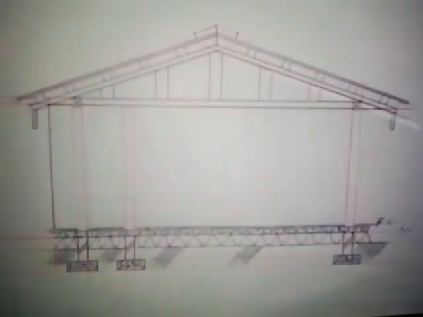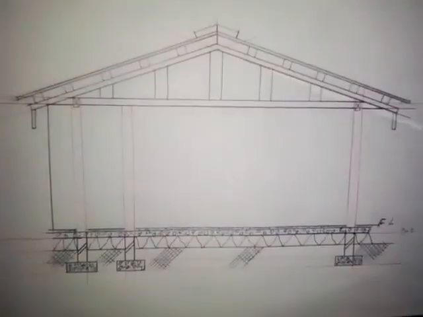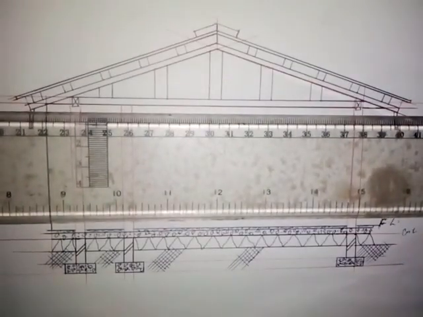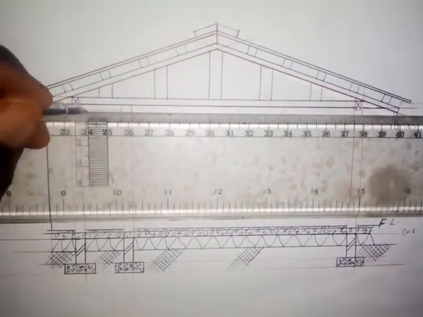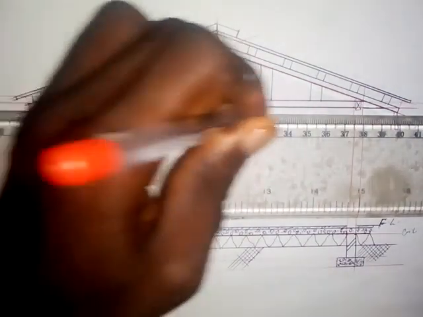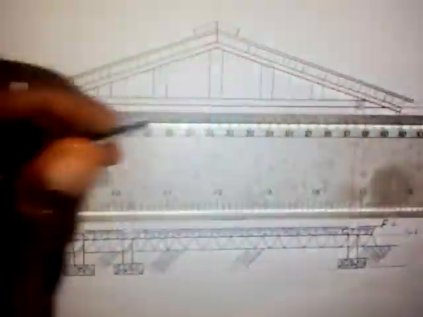Alright, so within this we have the ceiling joist. Just take the distance from here to here for us to fix the ceiling joist.